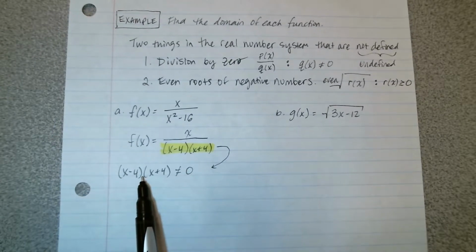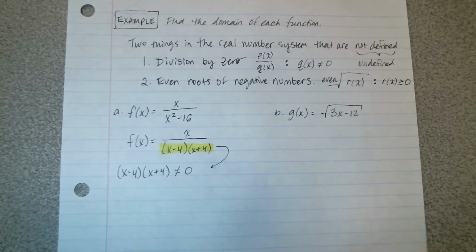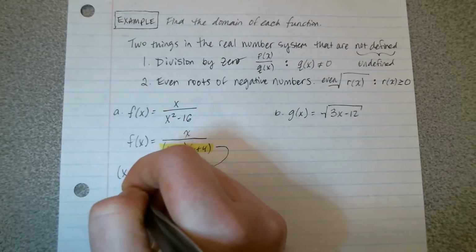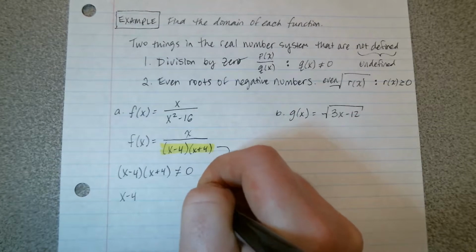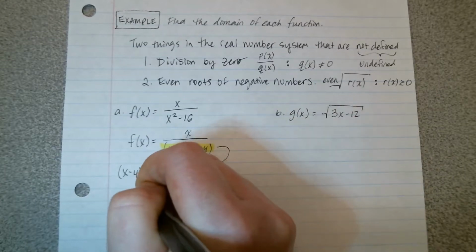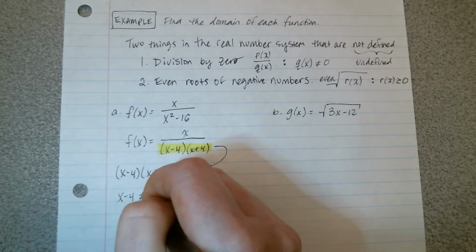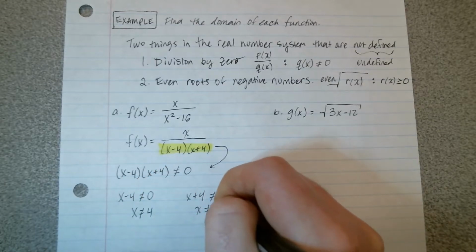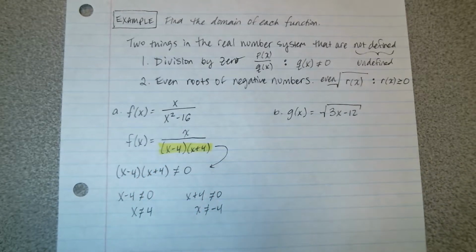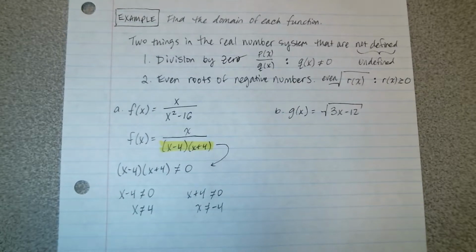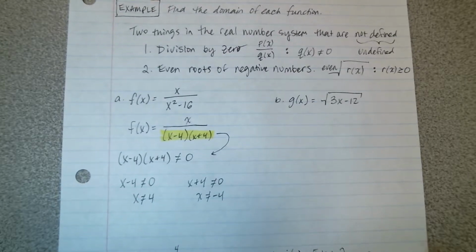So you see I have a product equal to 0, so I can use the 0 product rule and set each factor not equal to 0. Solve for x, and I find that x can't be 4 or negative 4. So the domain of this function is every real number except 4 and negative 4. So we could write this using set builder notation.